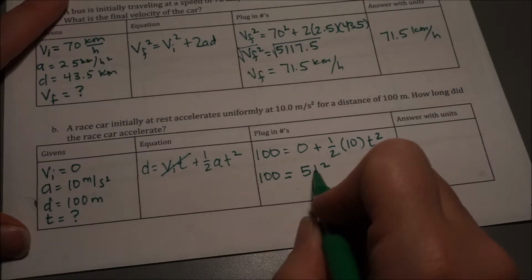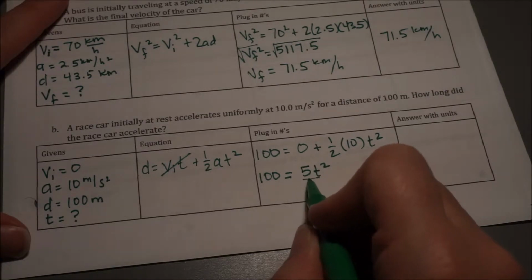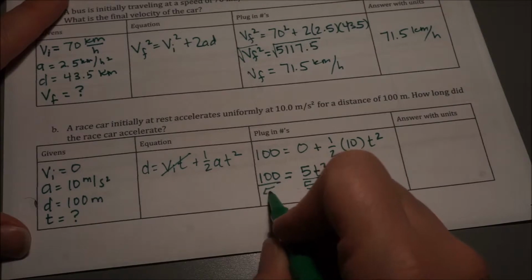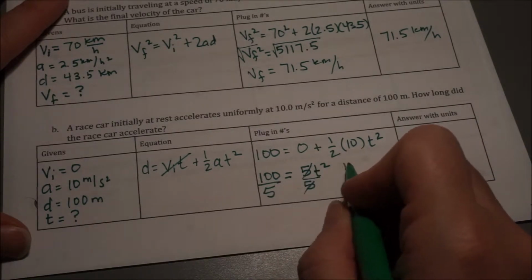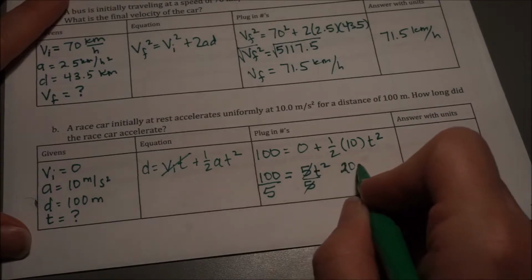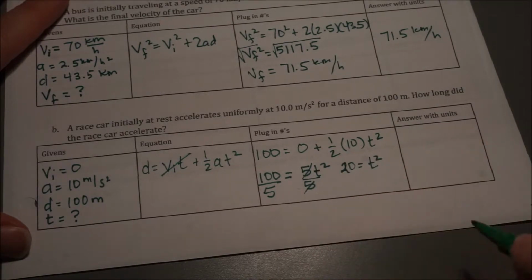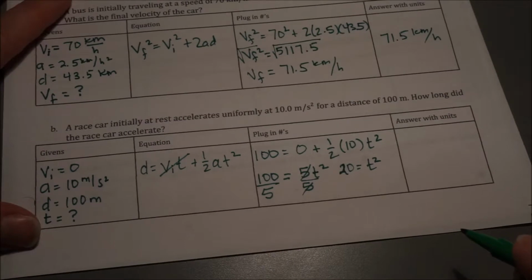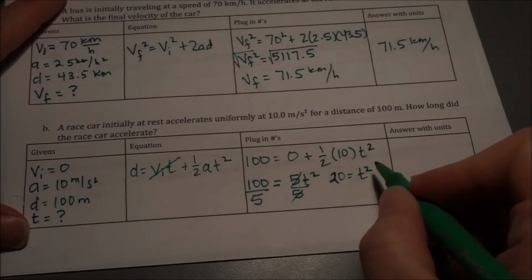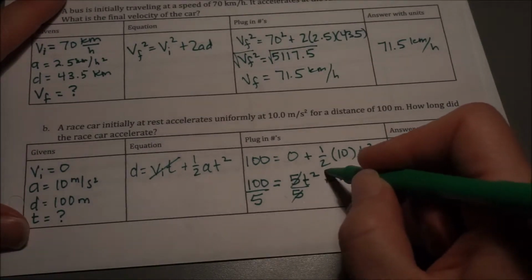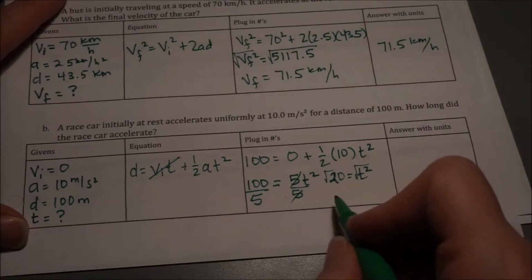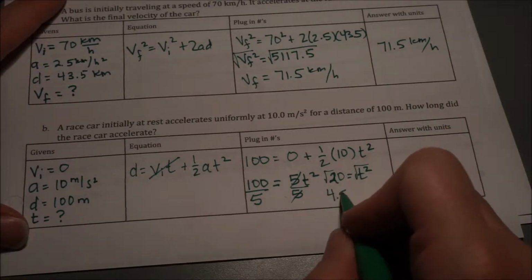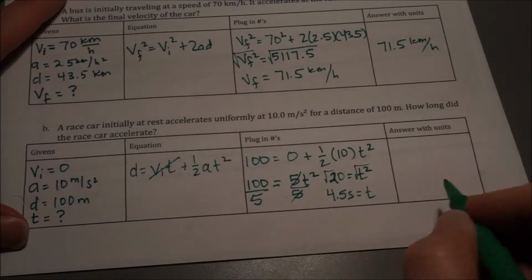Now to get the t squared by itself, I'm going to divide both sides by 5. So t squared is equal to 20, and then since we've just got a squared here, all we need to do is take the square root of both sides, and we'll find out our answer is 4.5 seconds.